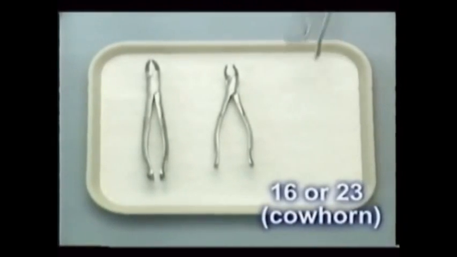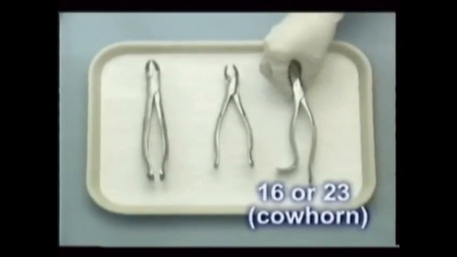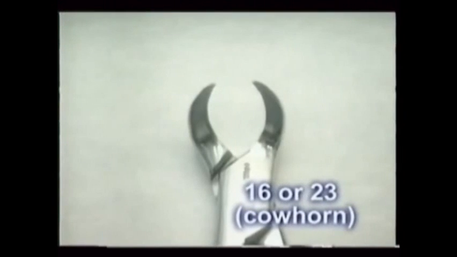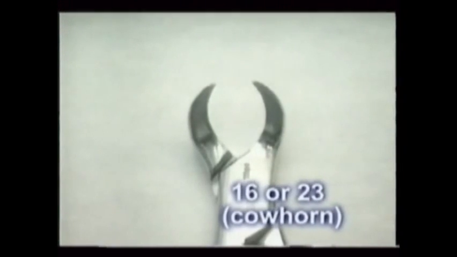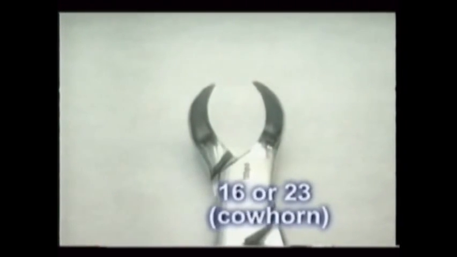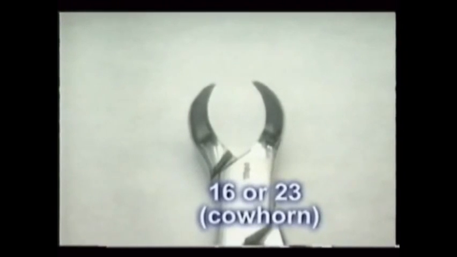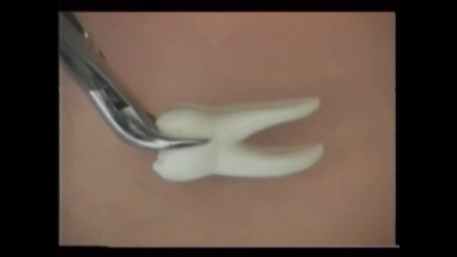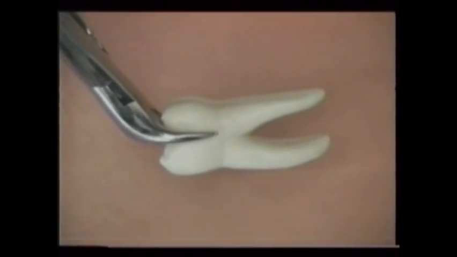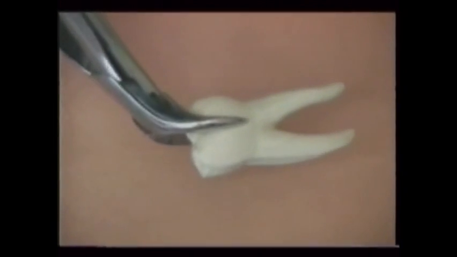the cowhorn extraction forceps, appropriately named, practically lifts the lower molars from their socket when its beaks are squeezed between their roots, and it can be used on either side. The doctor examines the extracted tooth, noting missing roots, root tips, or the presence of sharp bony projections.